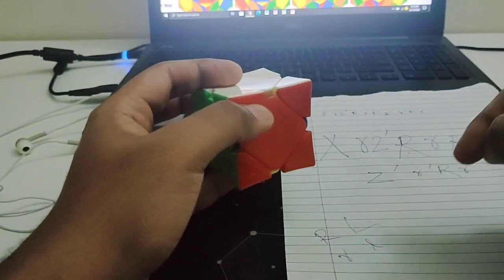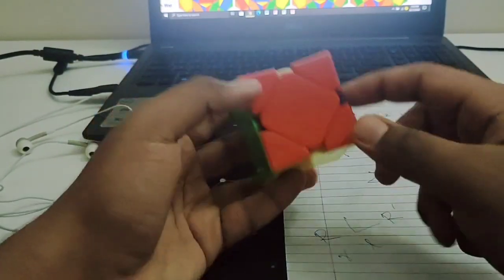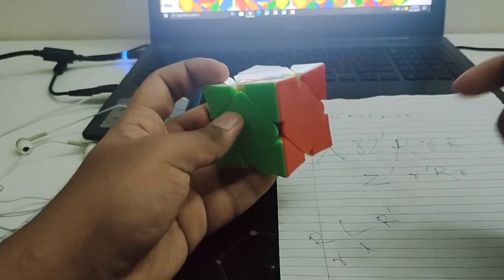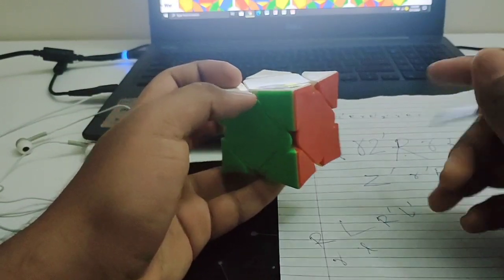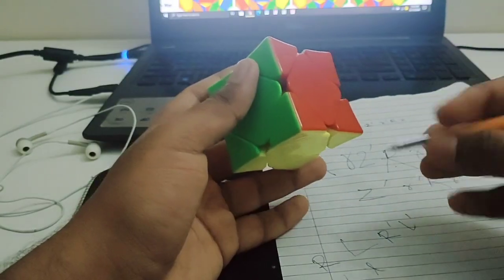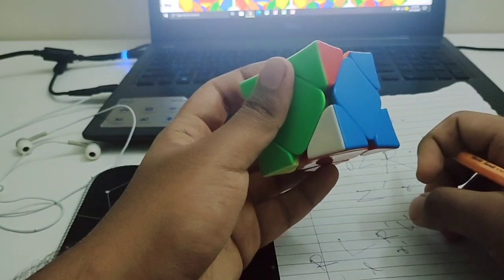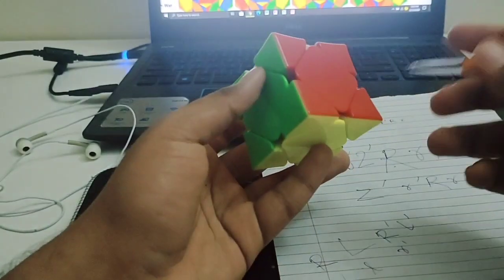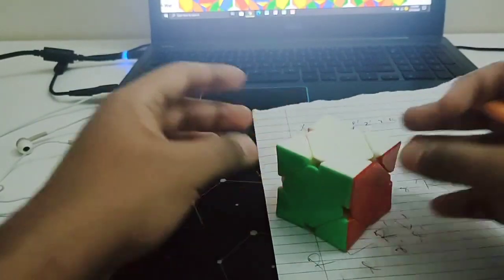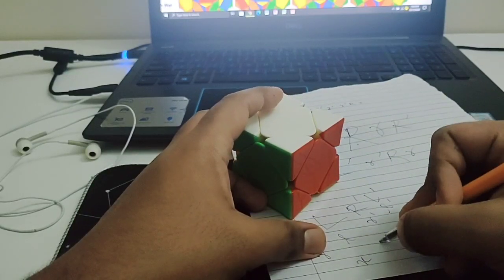Next are the primes. So what is a large R prime? Putting this down. What is a large L prime? Putting this down. What is a small r prime? Is this. And what is a small l prime? Is this. Done.